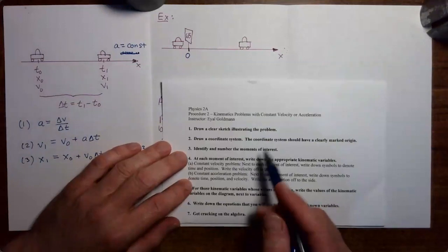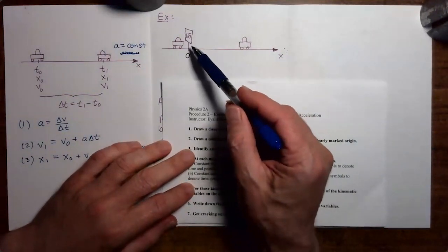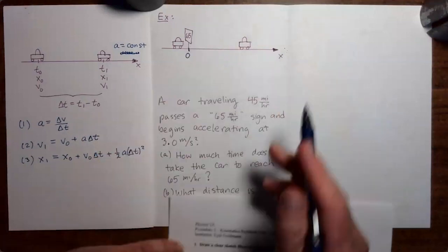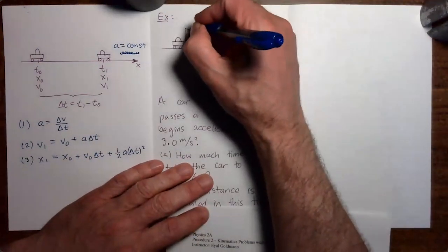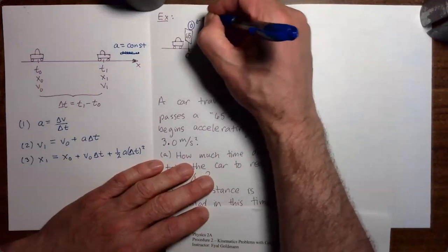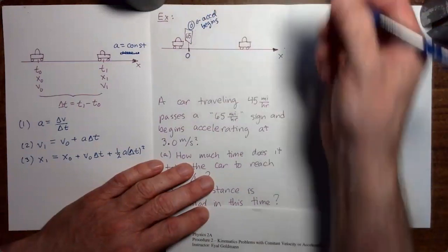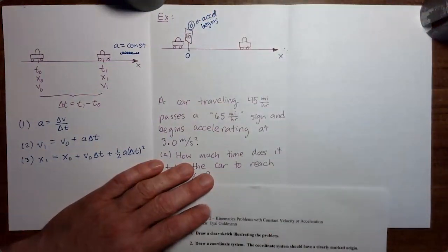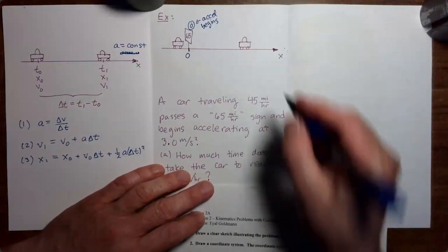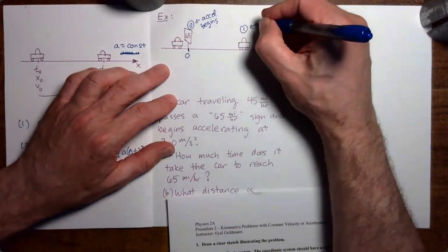So in this problem, there are just 2 moments of interest. Our first moment of interest is where the driver sees that 65 mile per hour sign and decides to begin accelerating. So let's call this moment 0. This is where the acceleration begins. And then the second moment of interest would be where the driver reaches 65 miles per hour. Let's call that moment of interest 1.